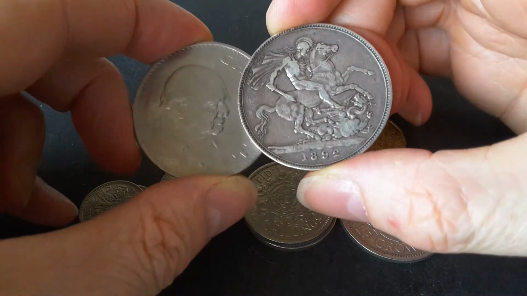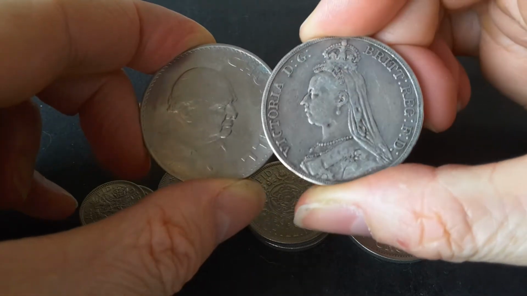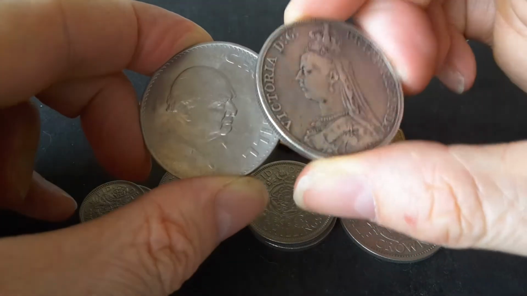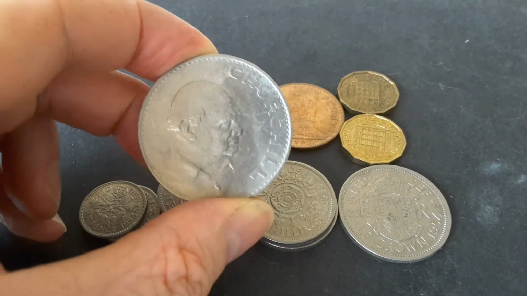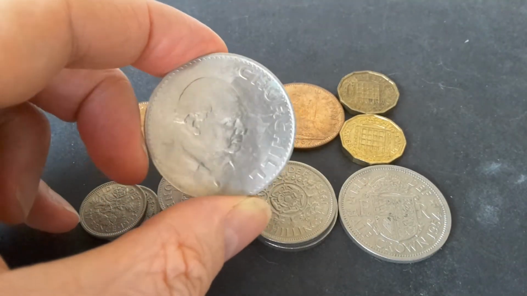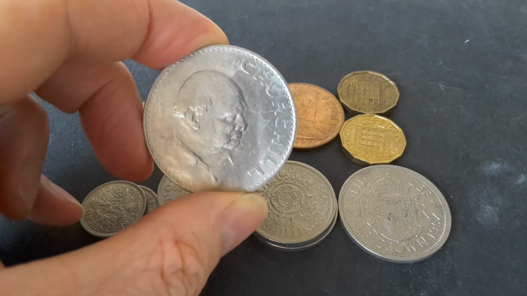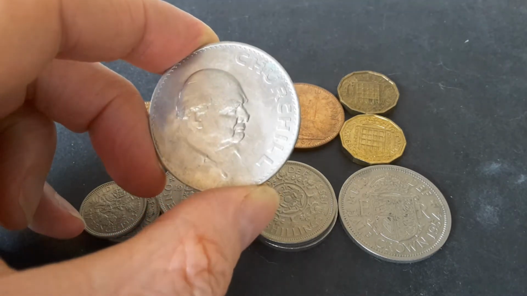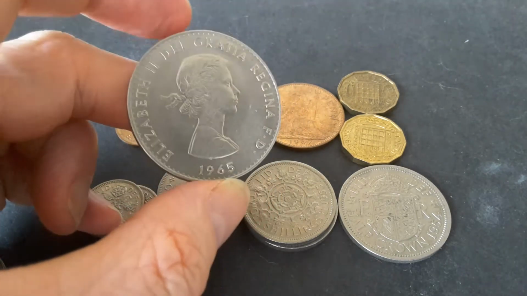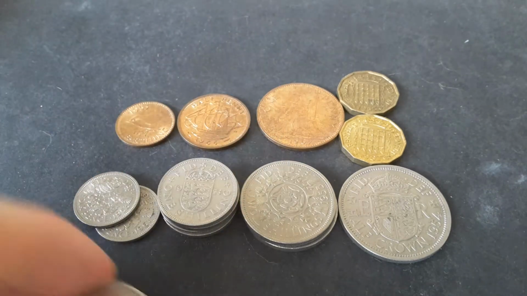In earlier times, this Victorian crown had a high mintage of 500,000, so it did circulate somewhat. But this one was only issued as a commemorative coin, with nearly 10 million issued, to commemorate Winston Churchill's death in 1965. It's a copper nickel coin, and a fairly common coin.